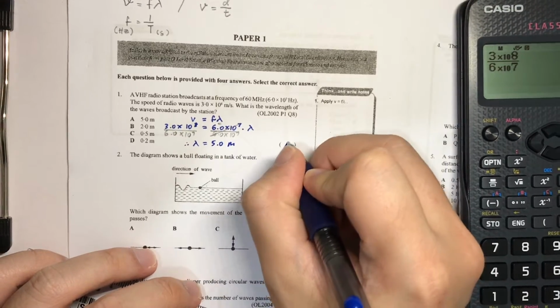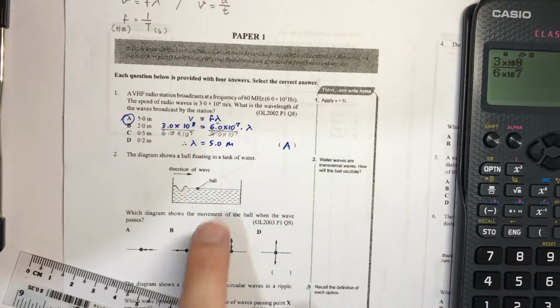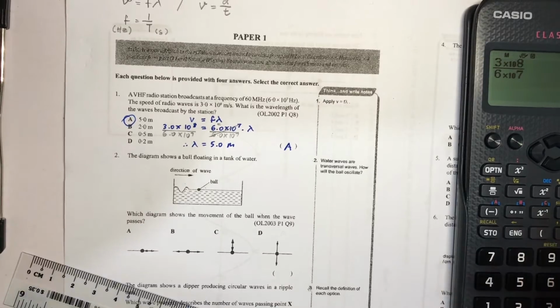So the answer is A. So far so good. The first part is applying the formula, and the second part is just applying the algebra.